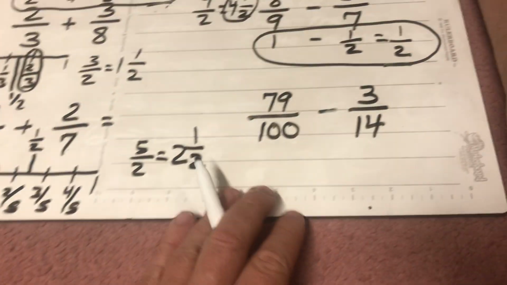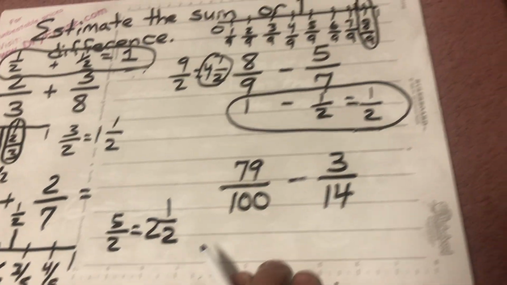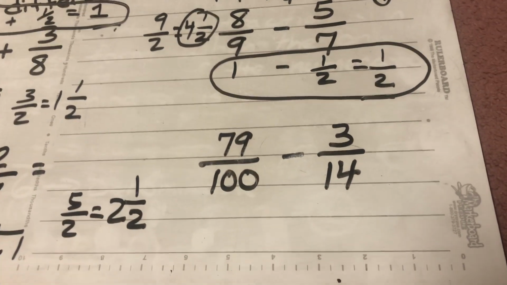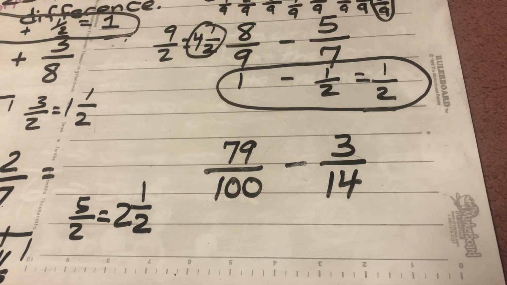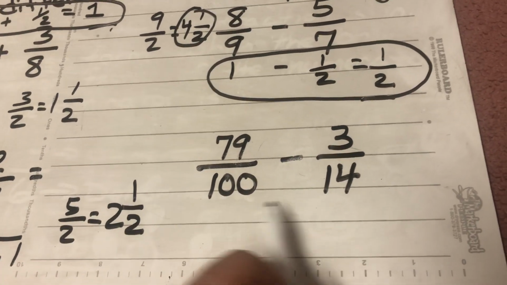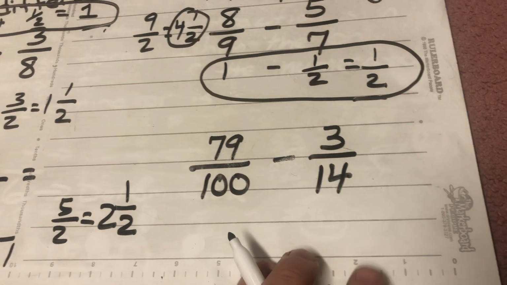All right, last one. This one looks a little bit different. This has some big numbers. And I really don't want you to make a number line that's got 100 parts. So that's why I put this problem on there, because I want to kind of show.